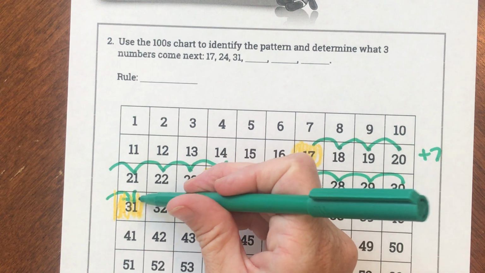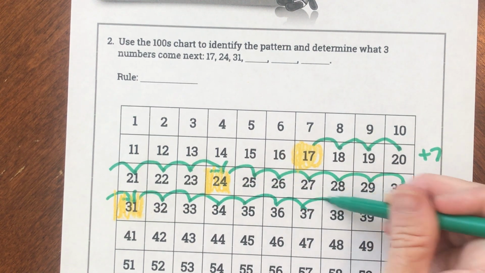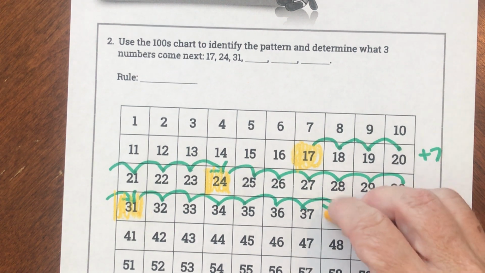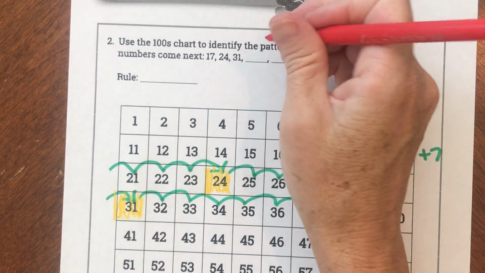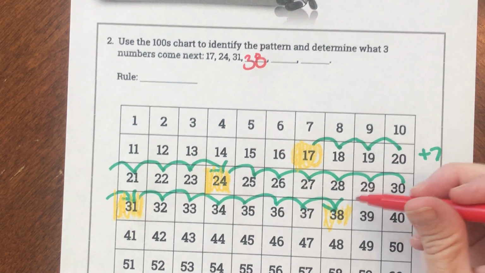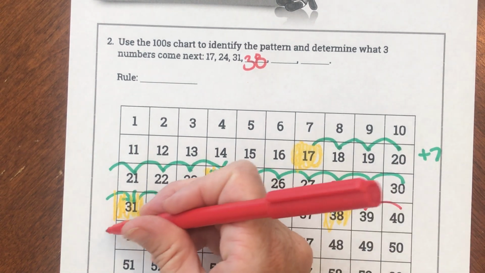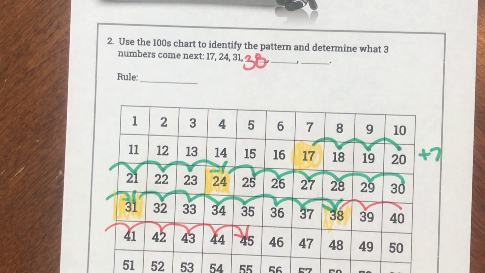So let's move 7. 1, 2, 3, 4, 5, 6, 7. So my next one, I believe, is going to be 38. Oops, I'm doing this in the wrong color, ladies and gentlemen. I'm so sorry. 38. Let's move up 7 again. 1, 2, 3, 4, 5, 6, 7 again.